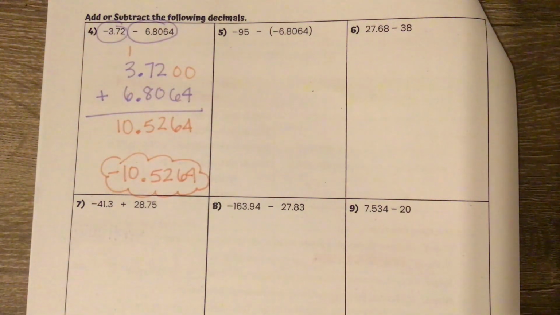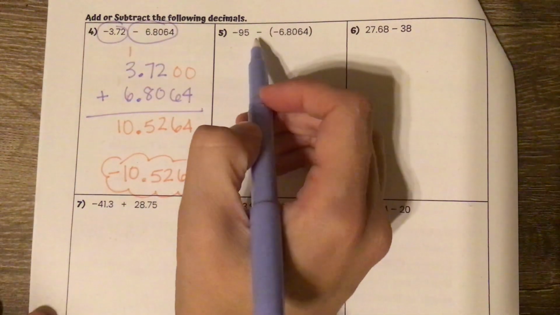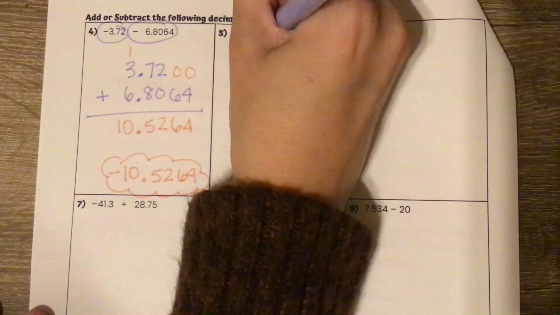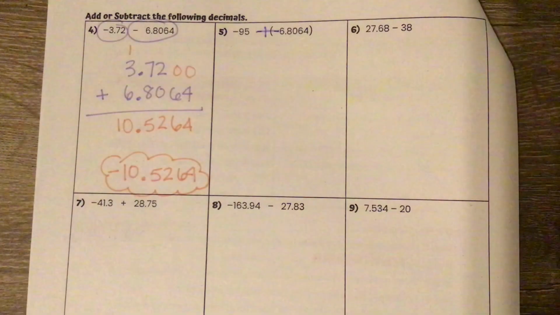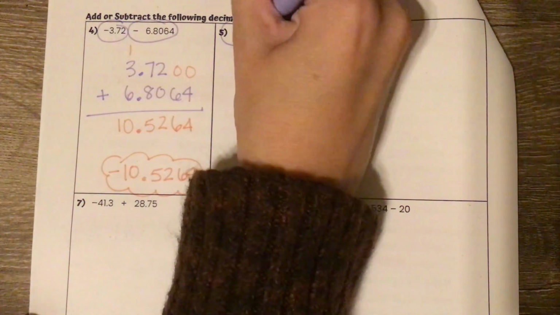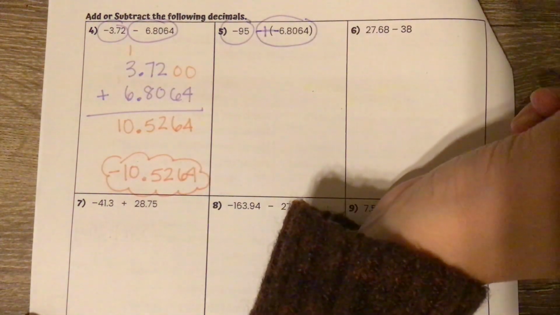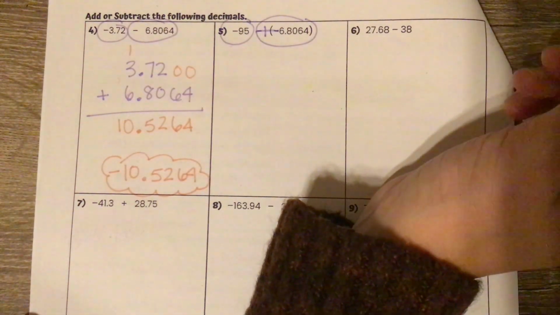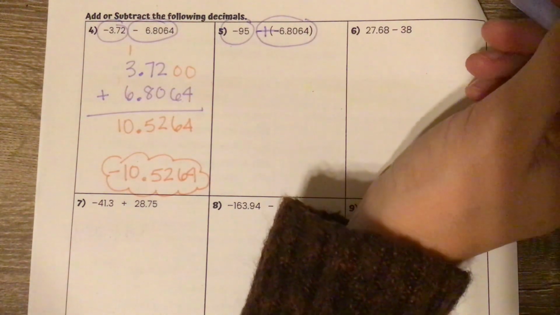All right, number 5. Whenever we see that minus a negative, we change that to plus a positive. Subtracting a negative, that's opposites. They cancel out to positive. Now we have a negative and we have a positive. They are opposites, so we find the difference. When you're subtracting, order matters.